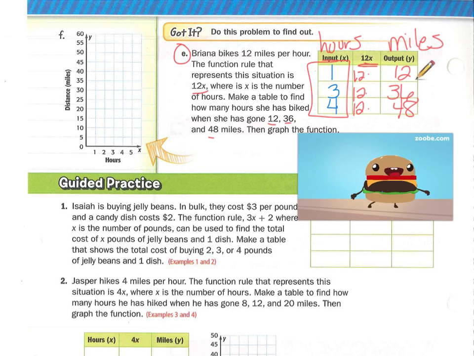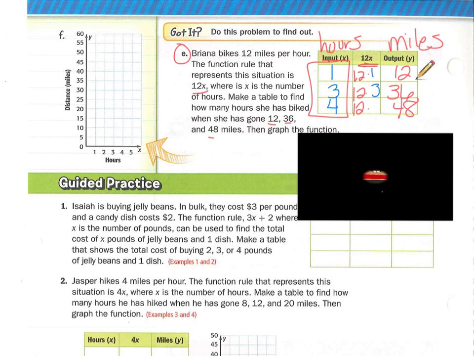Your ordered pairs should have been (1, 12), (3, 36), and (4, 48), and they should have been graphed on the table. So 12 times 1 is 12, 12 times 3 is 36, and 12 times 4 is 48. Your ordered pairs will be (1, 12), so you would graph that right about here. (3, 36), right about there. And (4, 48), which will be right about there. Those are your ordered pairs. That's how you would graph this function table.